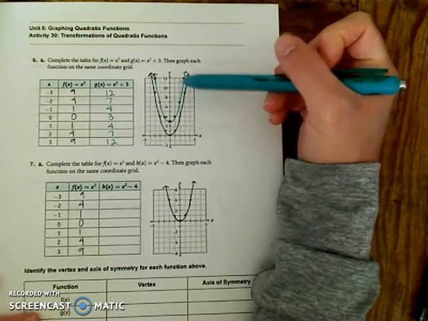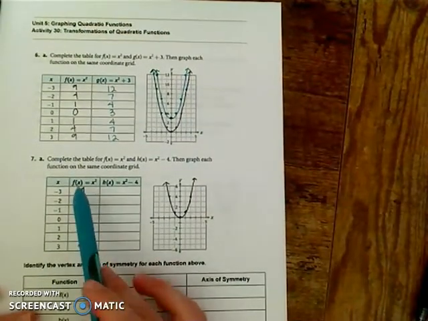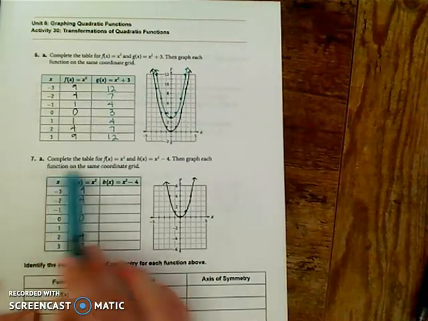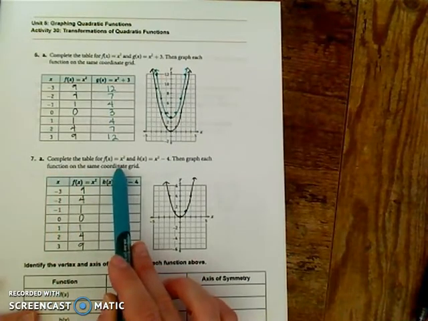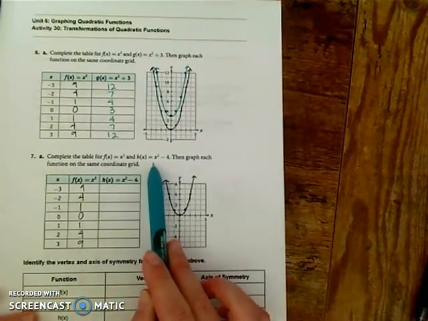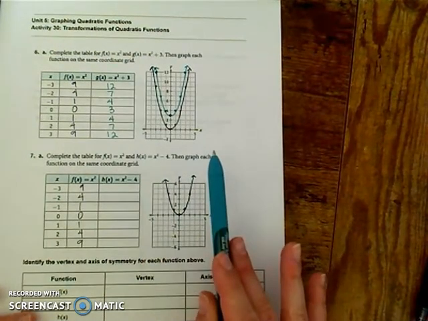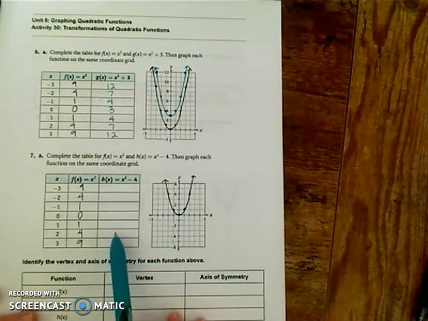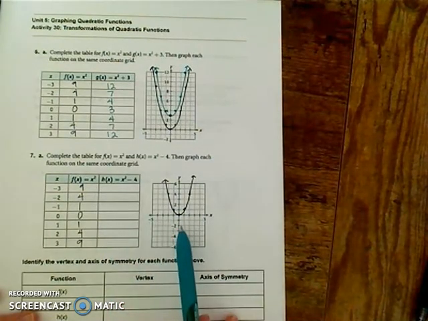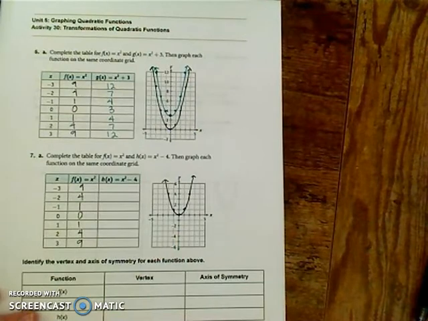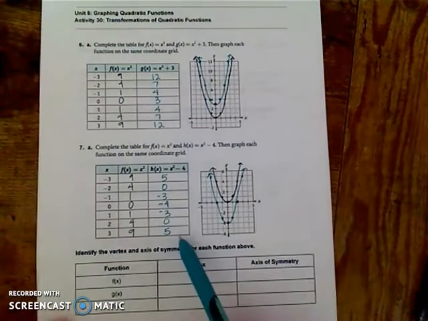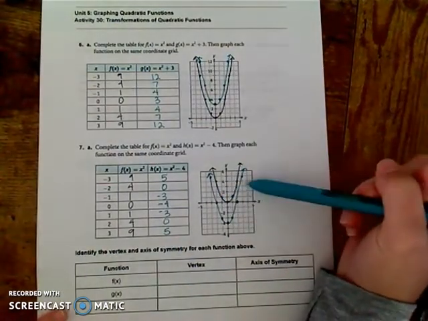Now let's also look at number 7. It says complete the table for f of x equals x squared and h of x equals x squared minus 4. So similar concept. Let's fill in that table and then plot the quadratic function. So now we have a filled in table with h of x graphed.